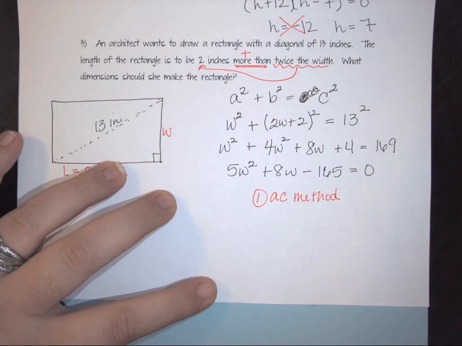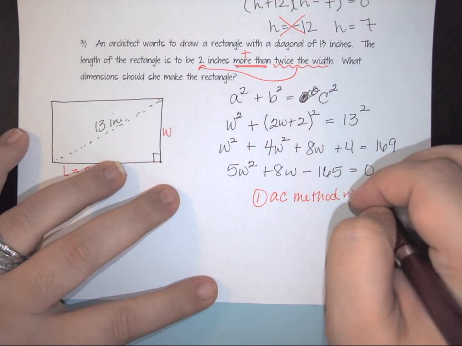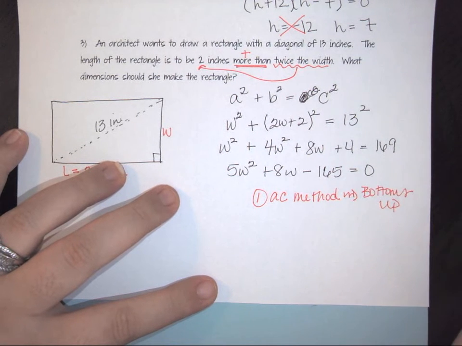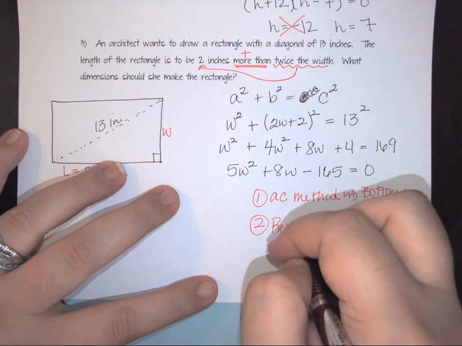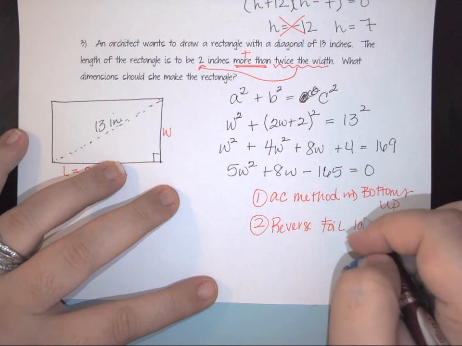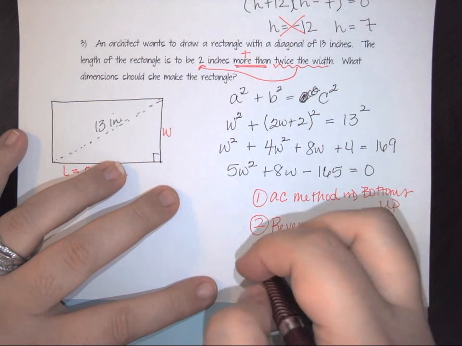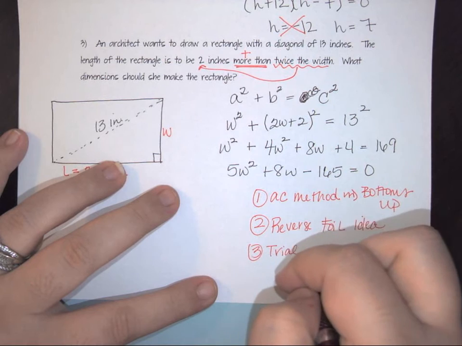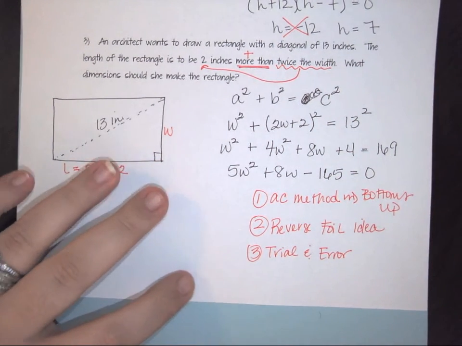For those of you that have watched previous lectures, this is my bottoms up method that I've talked about. The second thing that you can do is you can use the reverse FOIL idea, which essentially means go straight into factored form. And then the third thing that you could try would be what's called trial and error. Now that's a method that I don't necessarily recommend.